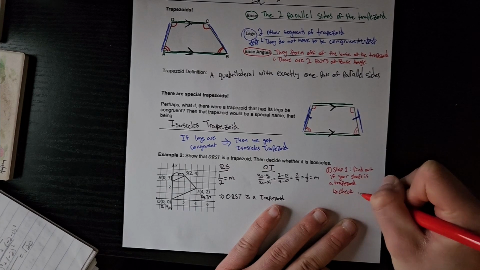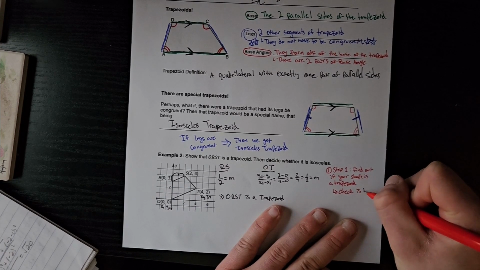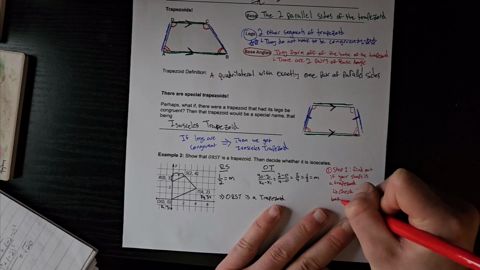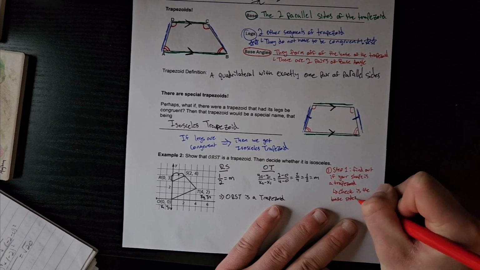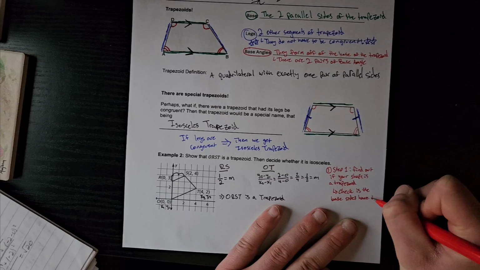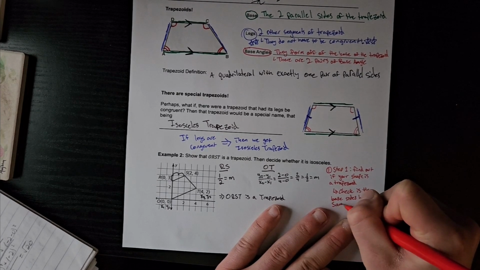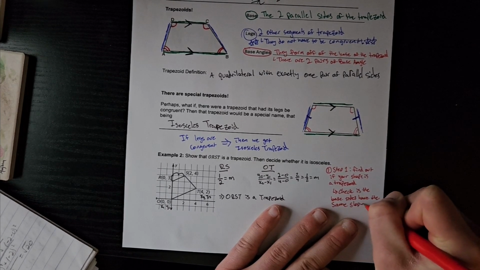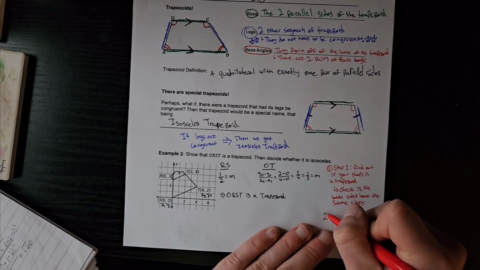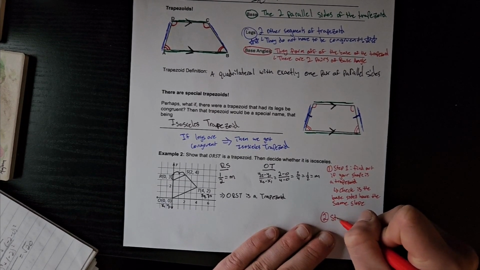Check if the base sides have the same slope. All right, step 2.